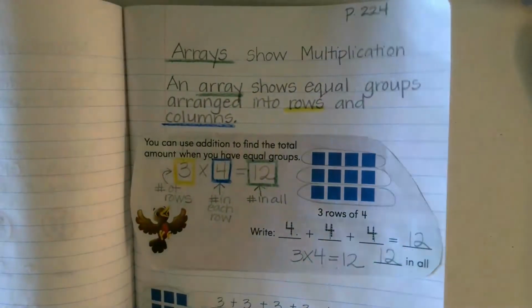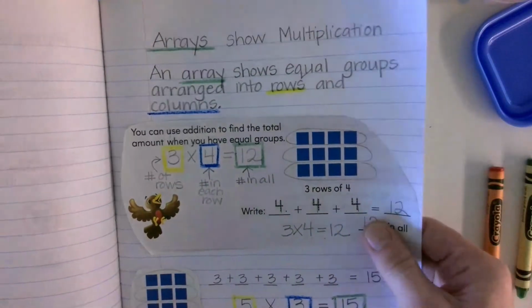Okay. Today, we are going to be working on Math Journal, page 29. So get out your math journal. Page 28 was on arrays. Now we're working on page 29. So put a 29 down at the bottom.